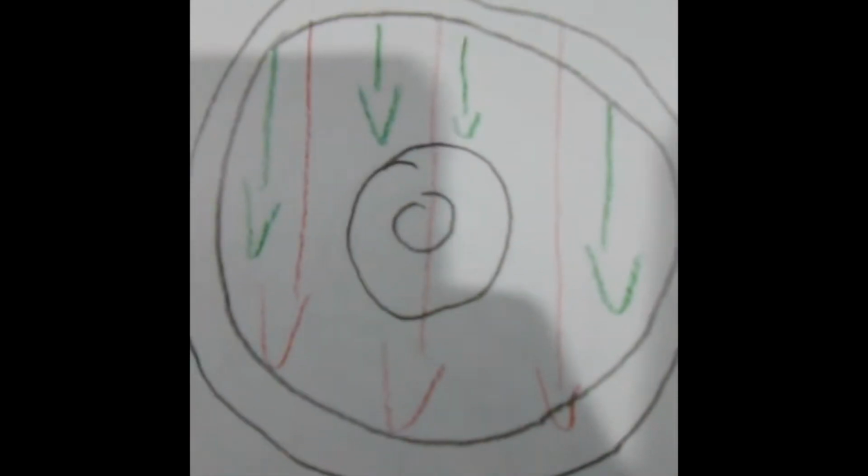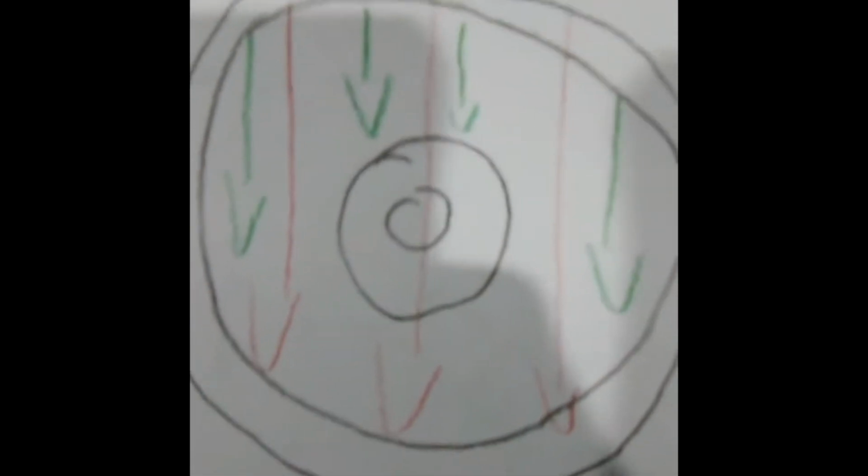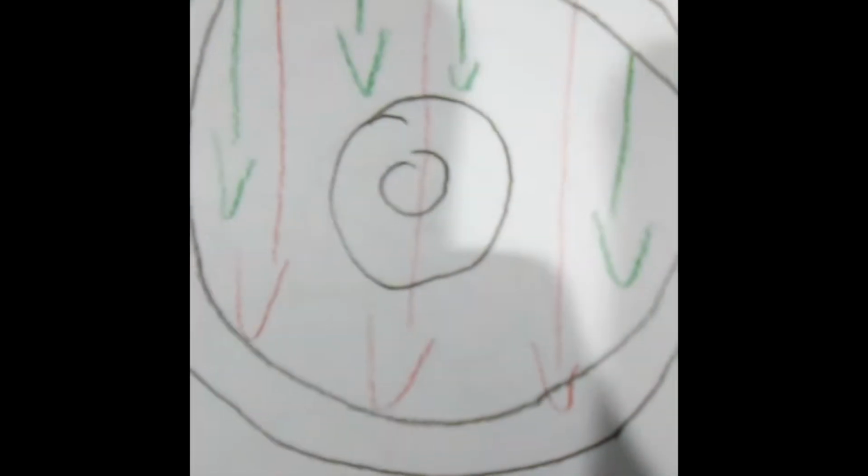The P waves are the primary waves, meaning it's the first one to hit. The S wave is the secondary wave, meaning it comes the second time and it's the second slowest next to the primary wave. The S wave cannot go through liquid, but it can go through solids, and the P wave can go through solids and liquids.